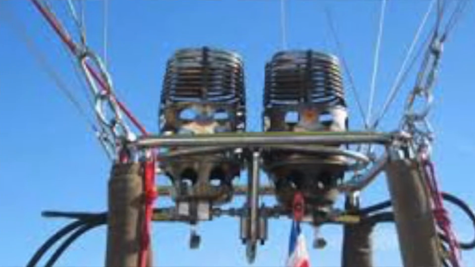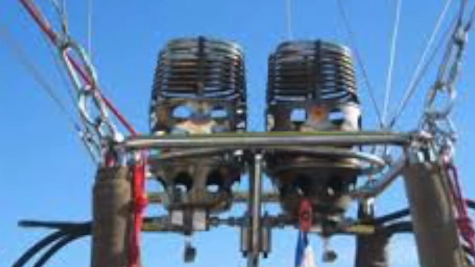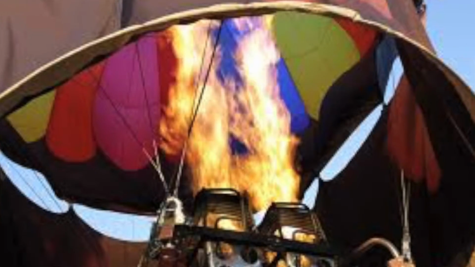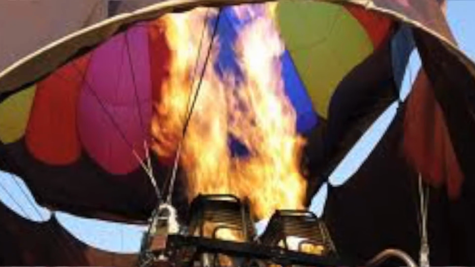So to summarize, hot air rises in cooler air because hot air has a smaller mass, so that means it's less dense, so it can rise faster than cooler air. In a hot air balloon, there's a burner at the top above your head. Not above your head, but right in the center. And it basically mixes air with propane to create a flame.